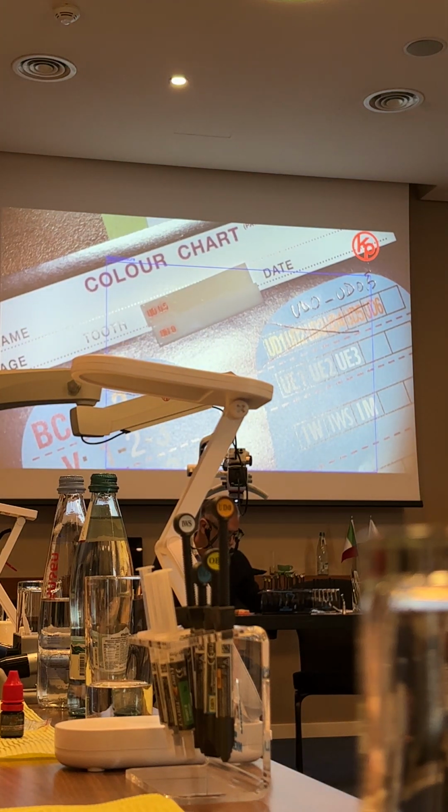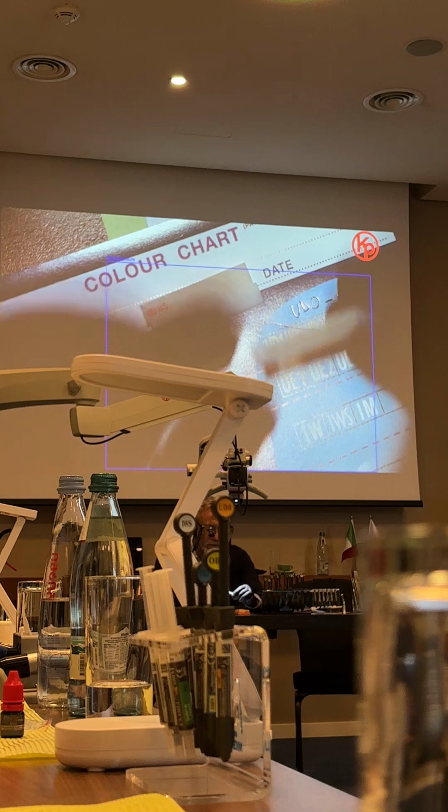Second point, the value. I know this material very well, so I know that the first analysis is reconciled with UE2.